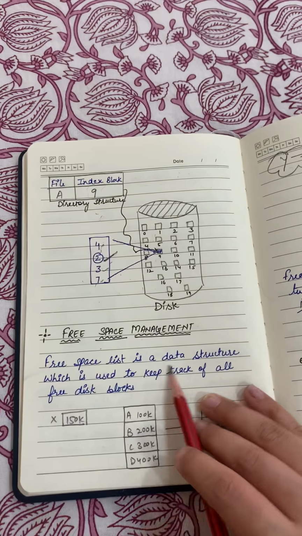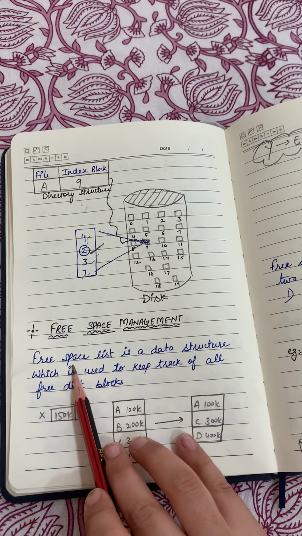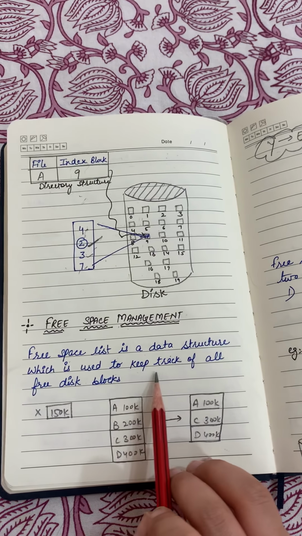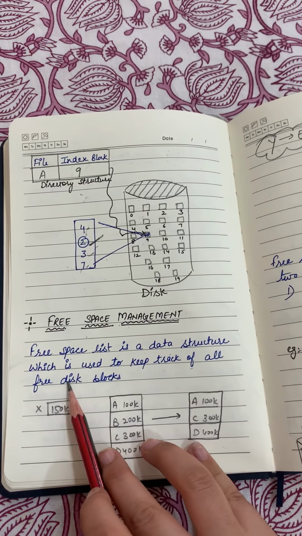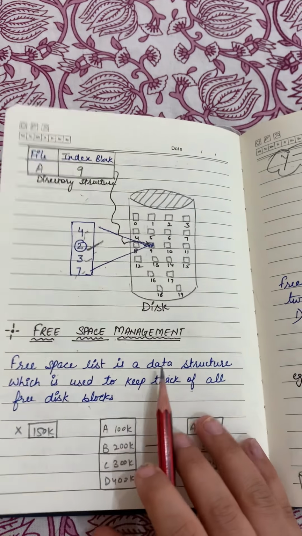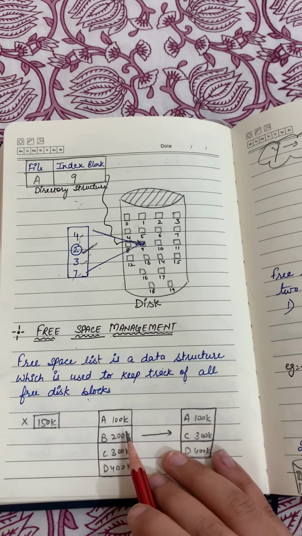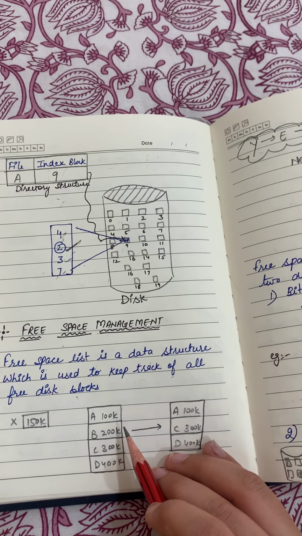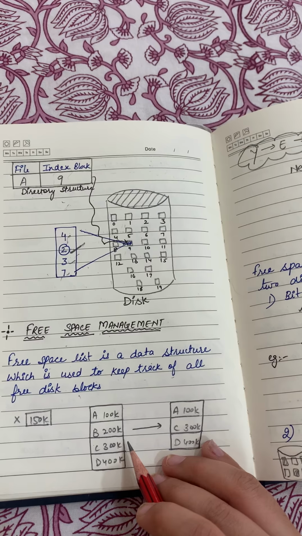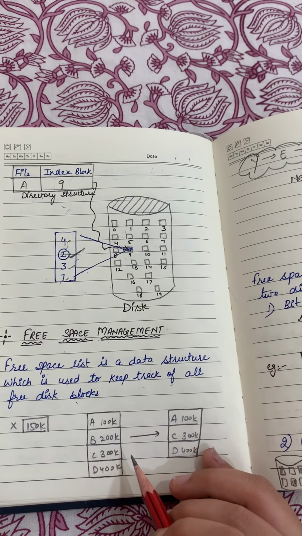So free space management, free space list is a data structure which is used to keep track of all free disk blocks. As we see, there are certain blocks which get allocated, and once the file work is completed, that block also gets freed.